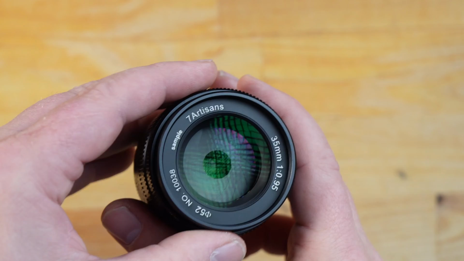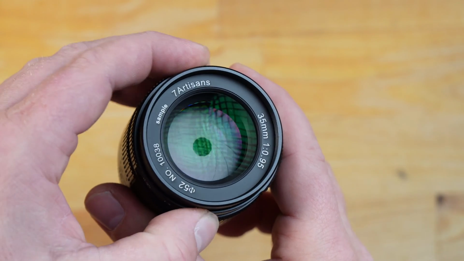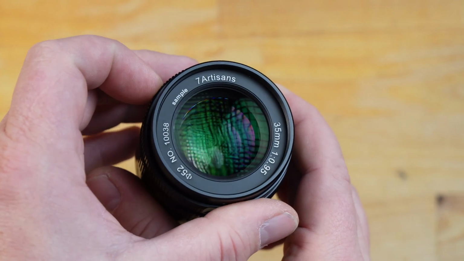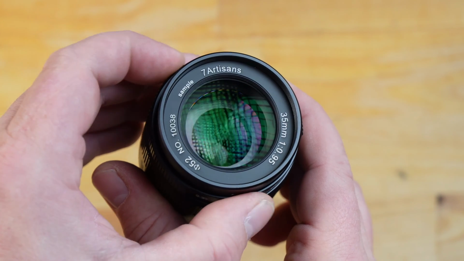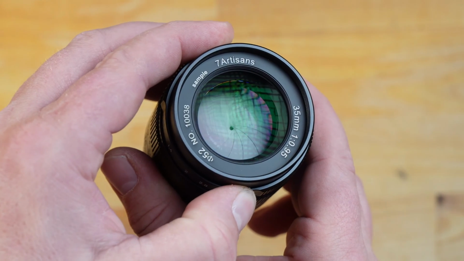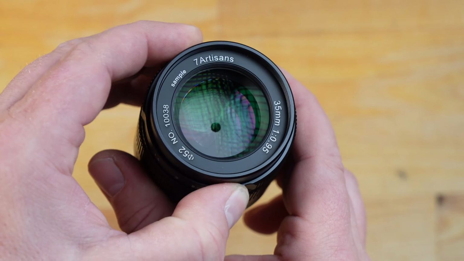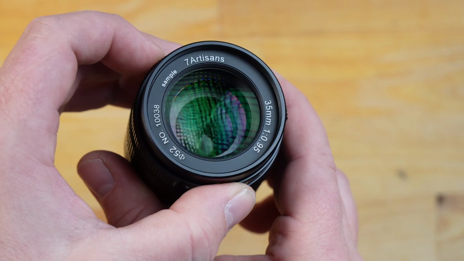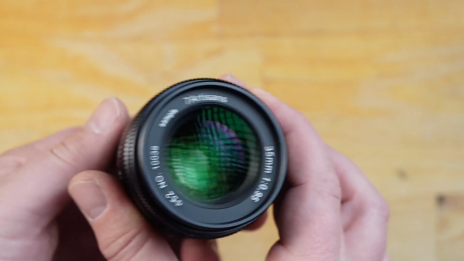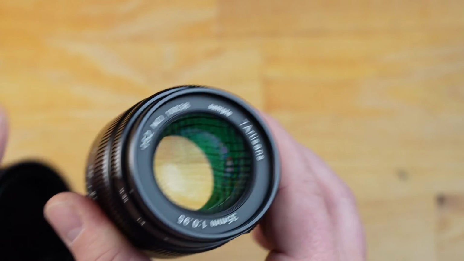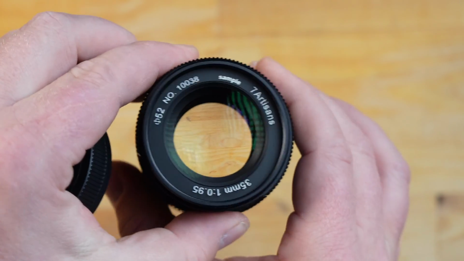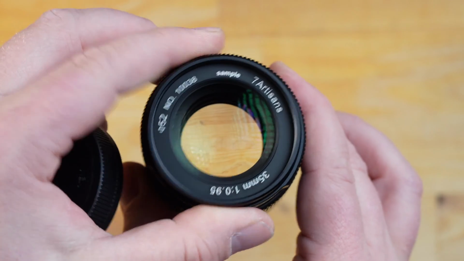Now, in an actual lens, this is called the aperture diaphragm. And as you can see here on my 7 Artisans 35mm f/0.95 lens, the aperture diaphragm is gigantic when it's fully open at f/0.95. But when I turn this fully manual lens aperture diaphragm, you could see how that lens pupil or aperture diaphragm is closing down.